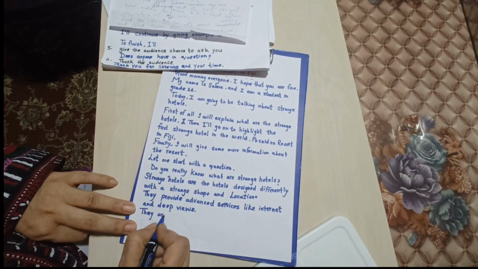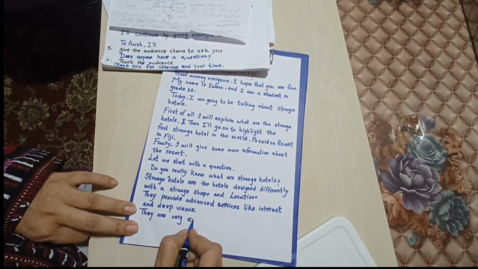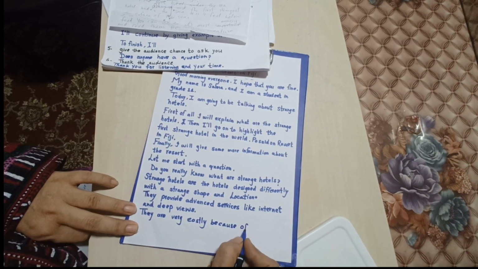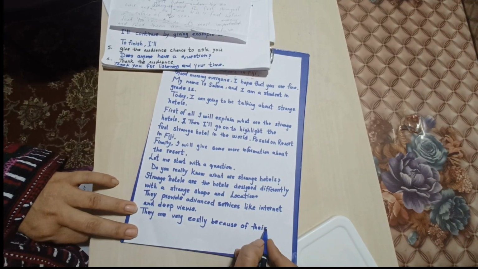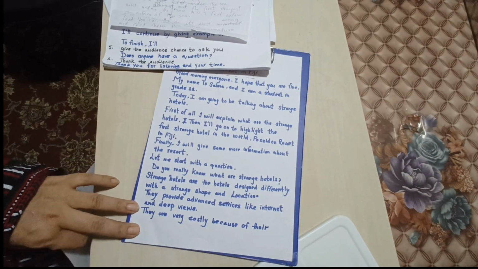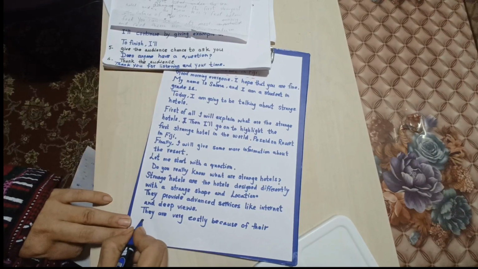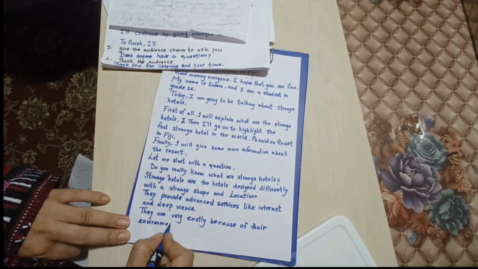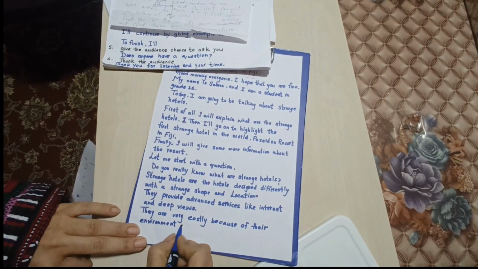They are very expensive or very costly because of their environment and facilities.